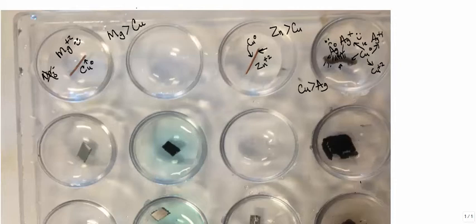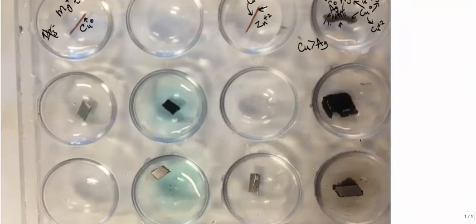Okay, so let's scroll down. What else do we have here? We have zinc in magnesium ions. What does that mean? Nothing's happened. And we have zinc in copper ions, and notice a fuzziness. What is that fuzziness? What is forming there? Over here we have zinc. That was a piece of zinc and a bunch of fuzz all over the place because the solution is silver ions.